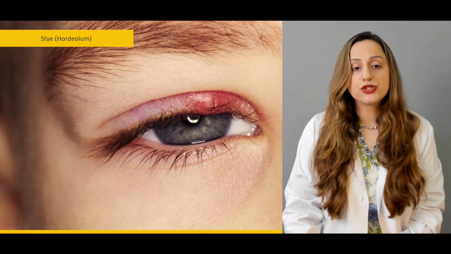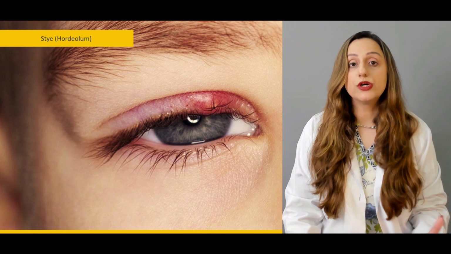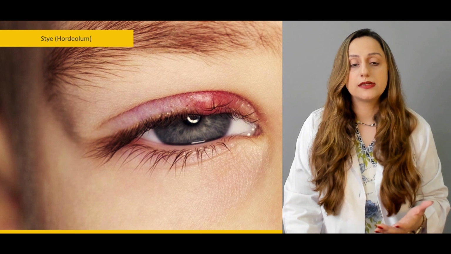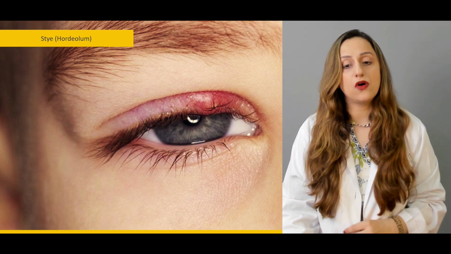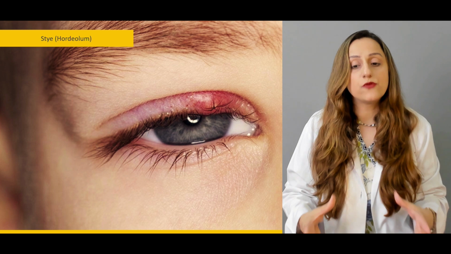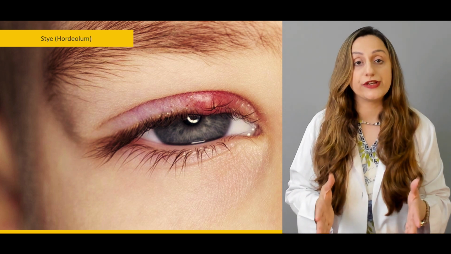Then moving on to stye. In other words, it's also known as hordeolum. It's another clinical terminology that we usually give. Now, what are the different kinds of styes? It can involve the upper eyelid as shown here, and it can involve the lower eyelid as well in a lot of patients.